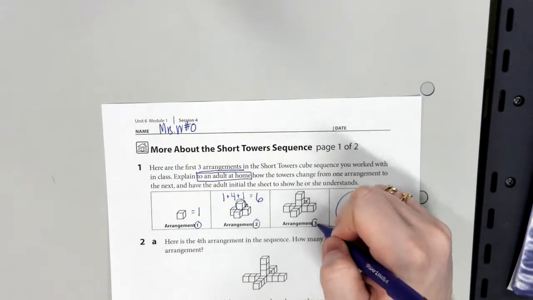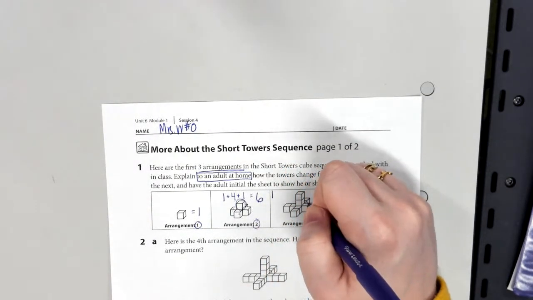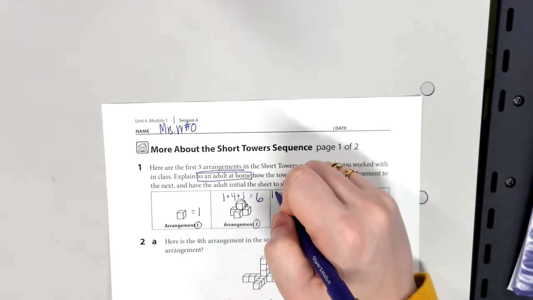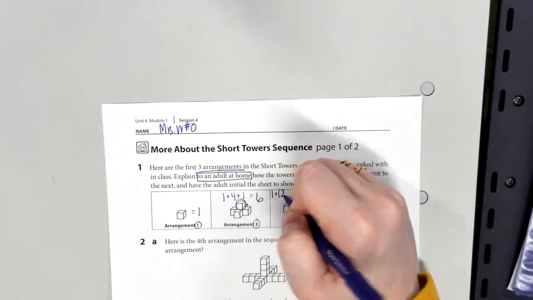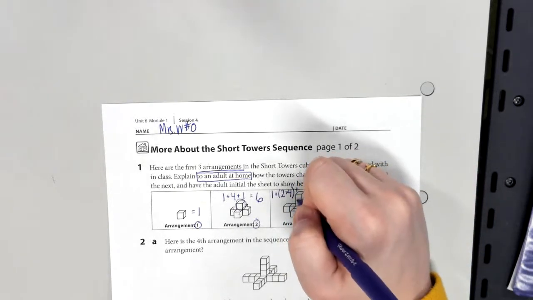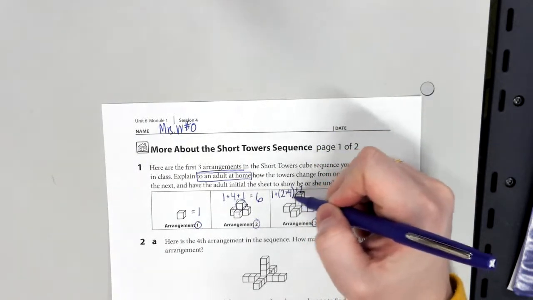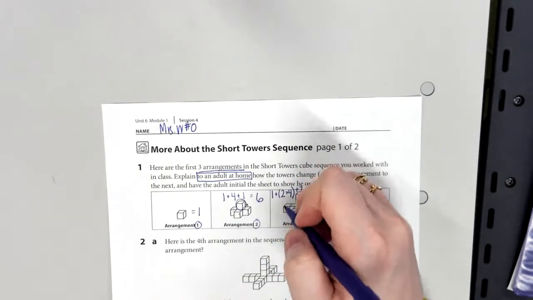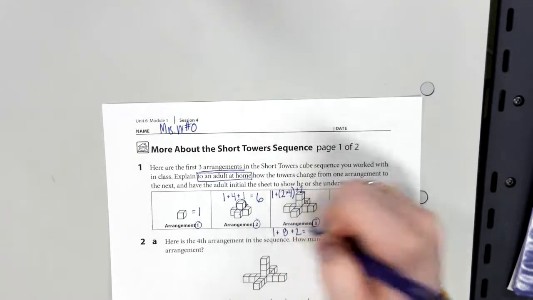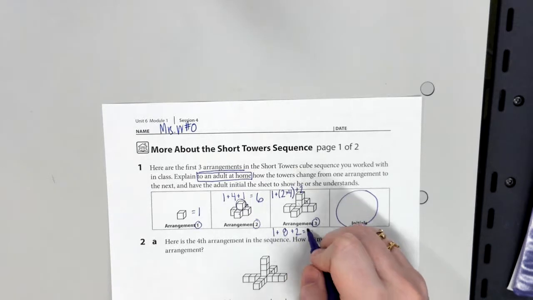In arrangement 3, I see that there's still that 1 cube on the bottom hiding under there. Then on each arm, they added another cube. So now there's 2 cubes on each arm. So I'm going to write that there's 2 cubes on each arm times 4 arms. And then they still have those 2 cubes on top now. So in looking at solving the parentheses first, 2 times 4 is 8. Plus that 1 that's hiding in the bottom, plus the 2 that are on top. I look for combinations to 10. 8 plus 2 is 10, plus 1 more is 11.